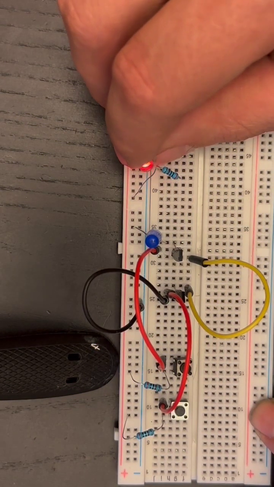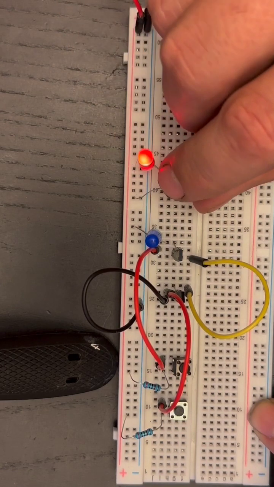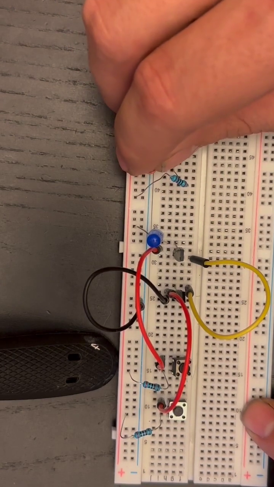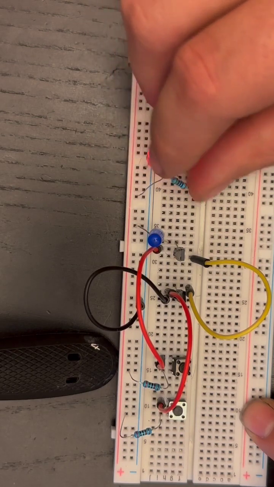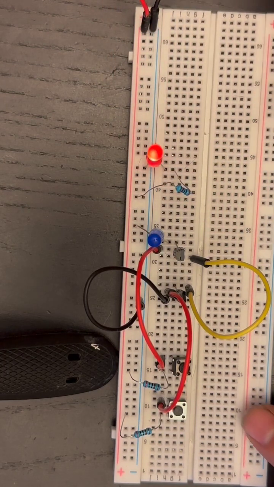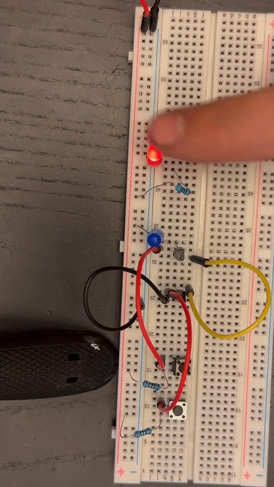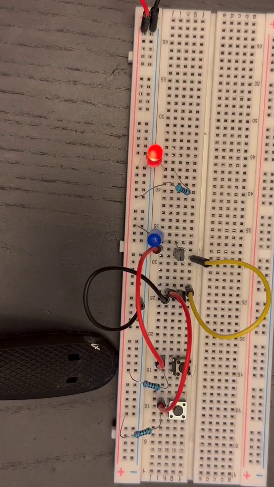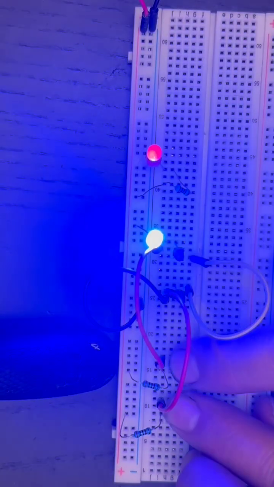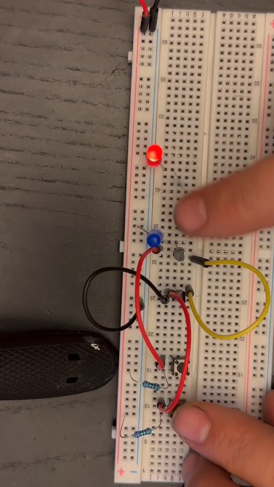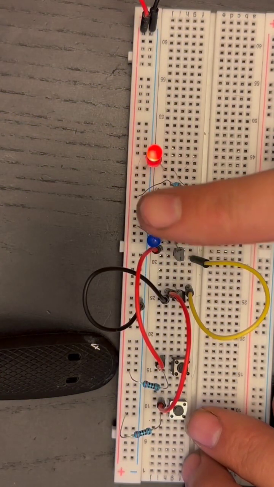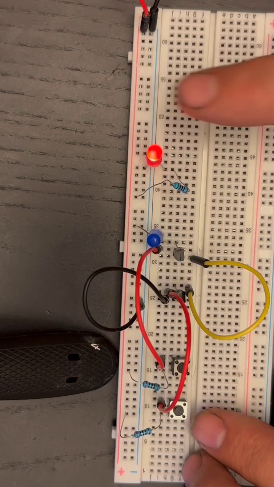We know that when both of these inputs are off, we want to make sure this is on. Right now in this state, this is good, but if I push both of these here, nothing happens over here because this circuit is not connected to this circuit.